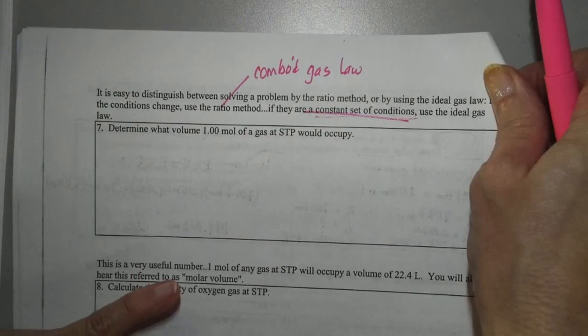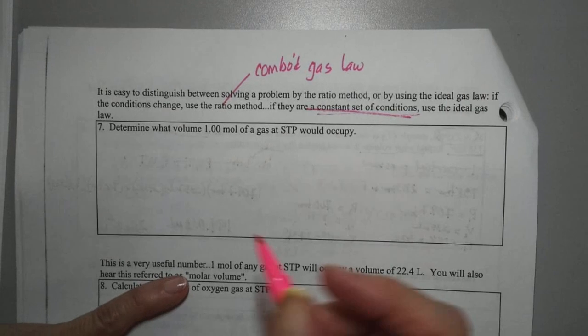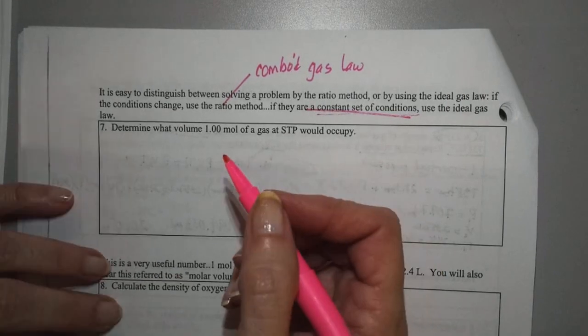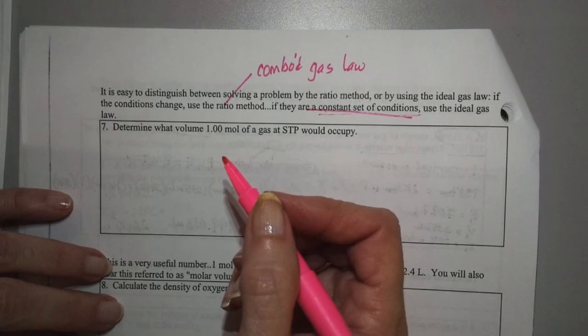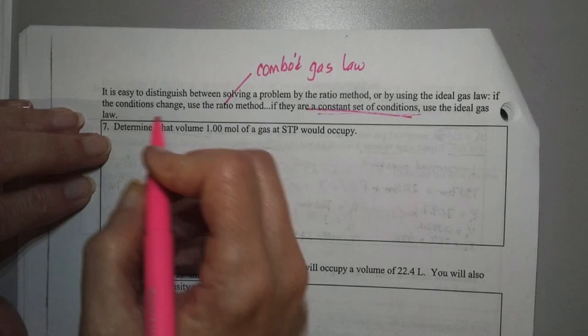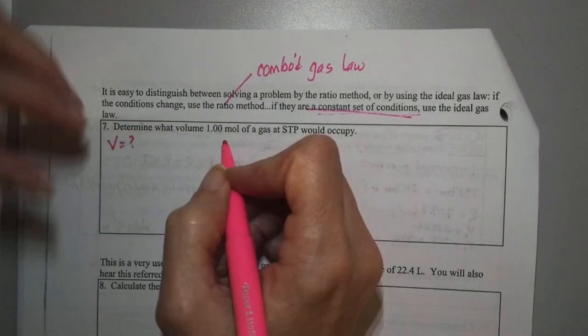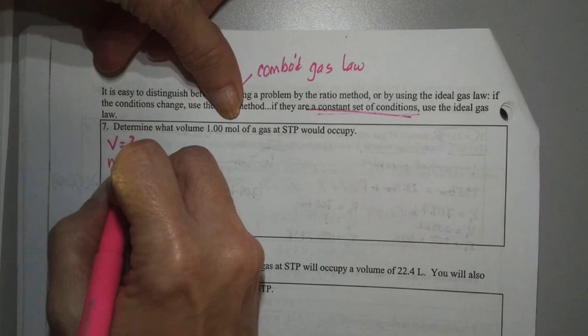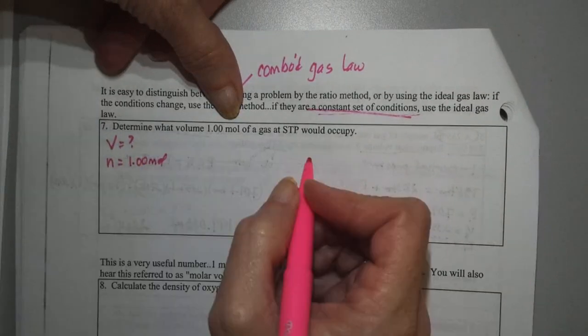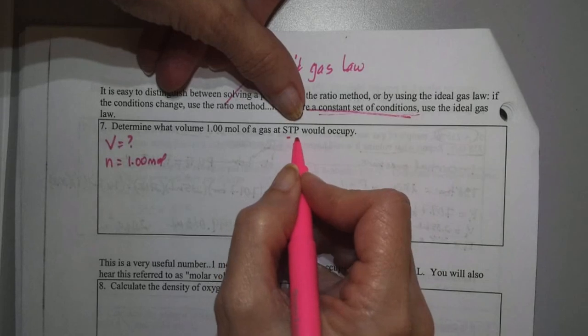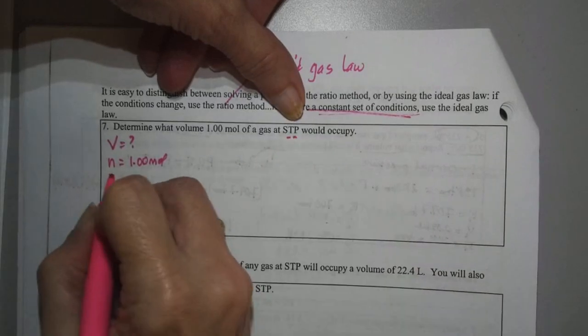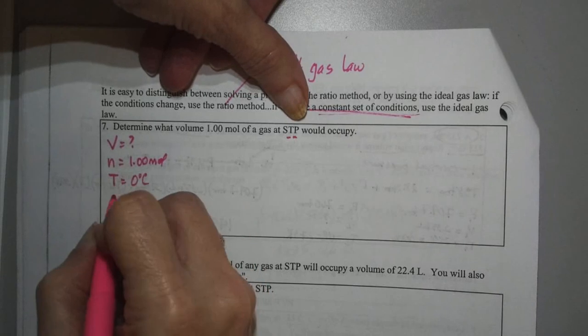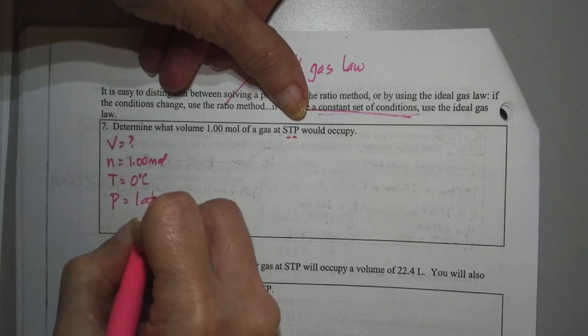So again, first step, always, always, always write your givens. Your hand is not going to cramp up when you write your givens. Nor is your brain going to fry because, oh my gosh, I've had to write more stuff here. Write your givens. If you look right here, determine what volume. They're asking you volume. They've given you 1 mole. At STP, STP tells you temperature and pressure. So my temperature is 0 degrees Celsius and my pressure is 1 atmosphere. Can't do squat with that temperature in Celsius, so add 273.